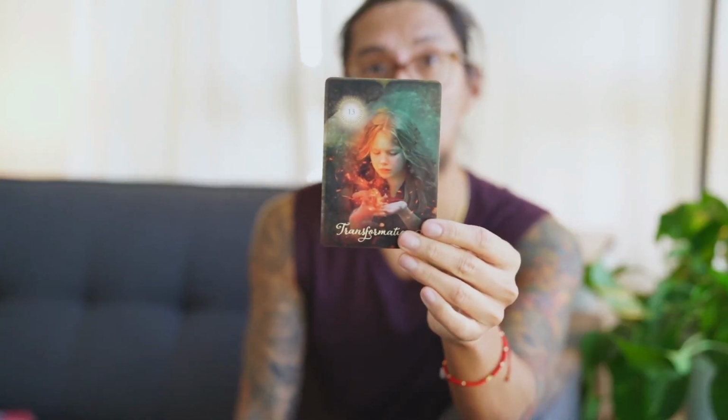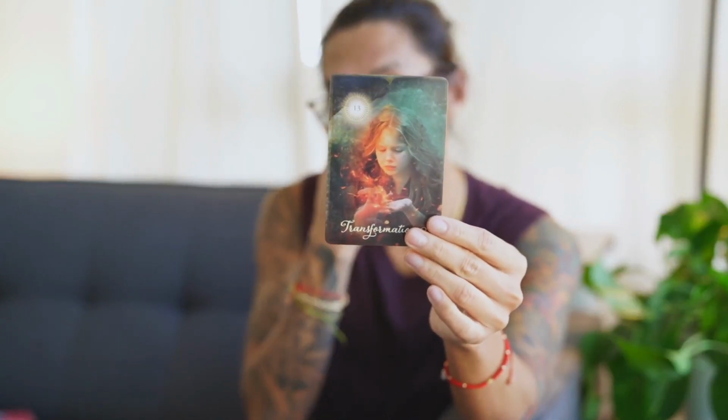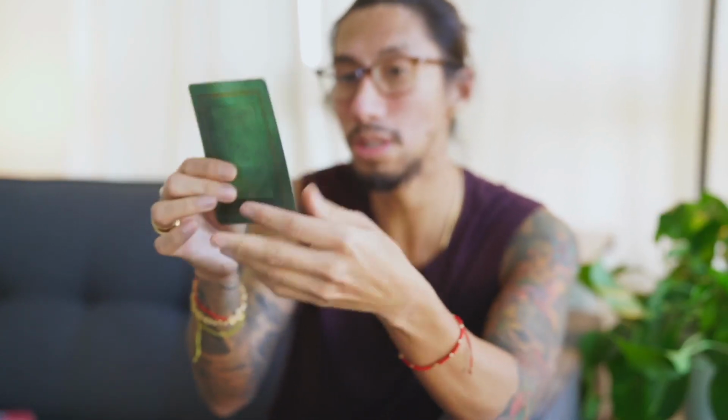Oh, transformation. Look at that. So definitely you're letting go. This is for a person who has no connection to the ex, to the past. But the transformation here can also be within, meaning you're changing the way that you date, the way that you look into life.